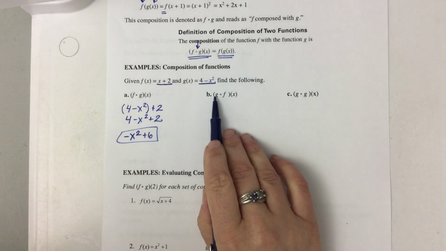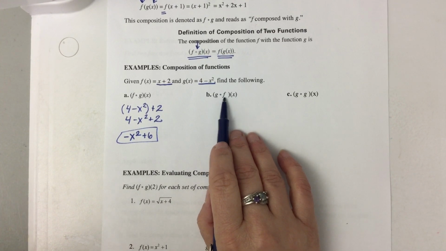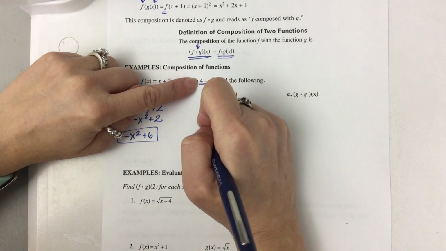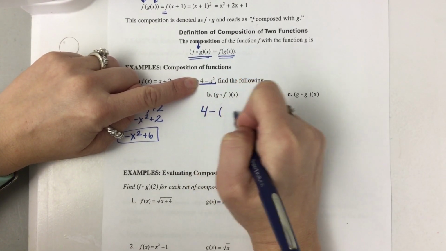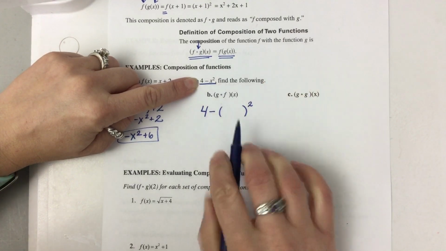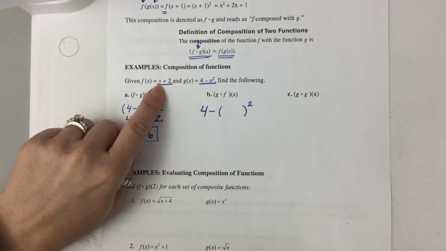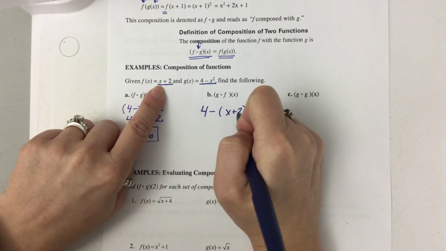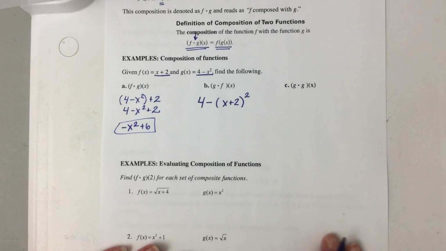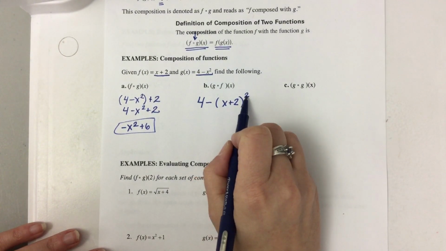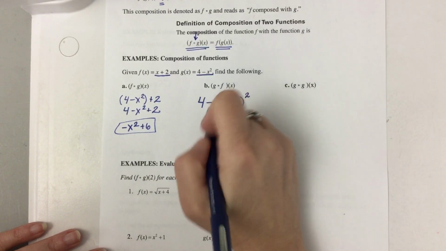Okay, now the next one, g is mentioned first. This is g composed with f. So g, this is the skeleton. Where the x is, that's where I'm going to fill in the f, which is x plus 2. Now this time it's a little bit more work because I have an exponent of 2 on a binomial.